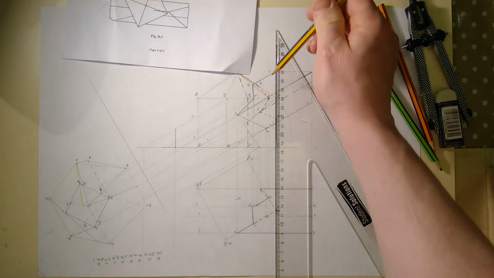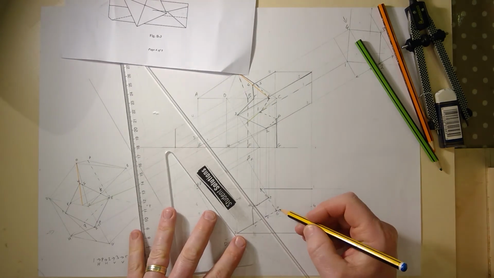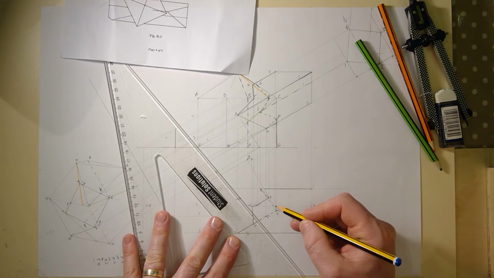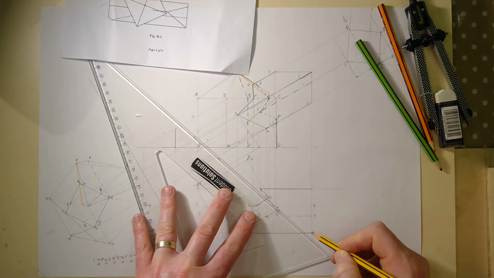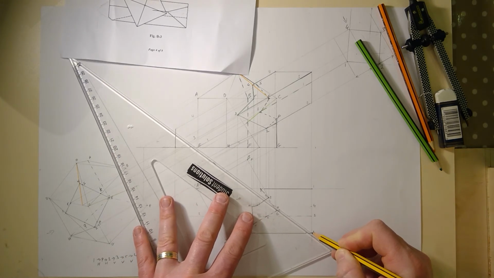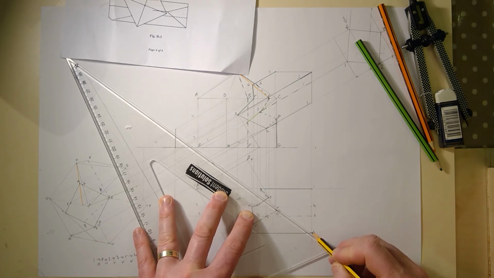First of all, that point, drop that straight down. I think I've done that already. I have. And that's my point here. So it does go straight to edge 3, but it doesn't go straight to edge 1.